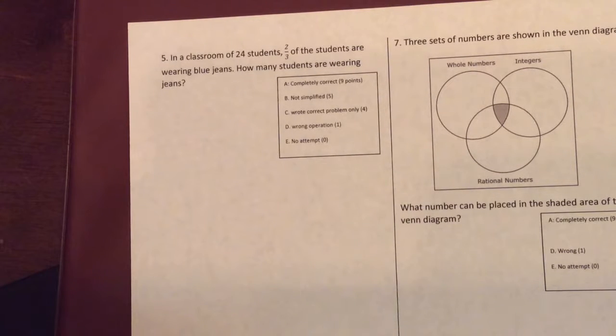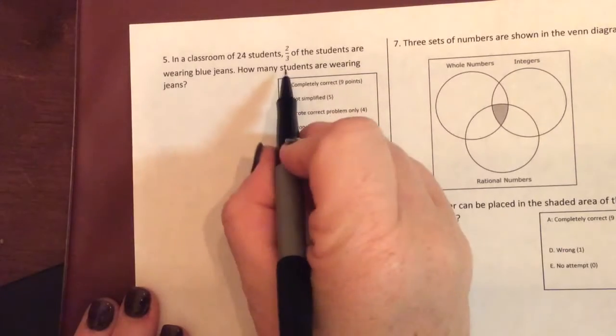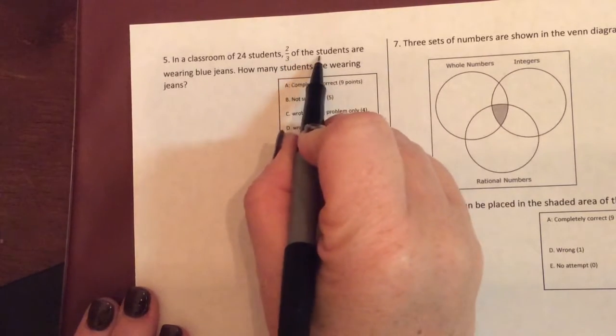Okay. Question 5. In a classroom of 24 students, 2/3 of the students are wearing blue jeans. So how many of the students are wearing jeans? And some of us look at that problem and say, well, that's easy. It's 2/3. No, 2/3 of the whole group. How many people? So there are a couple of things I taught you about this. 2/3 of those 24 students.